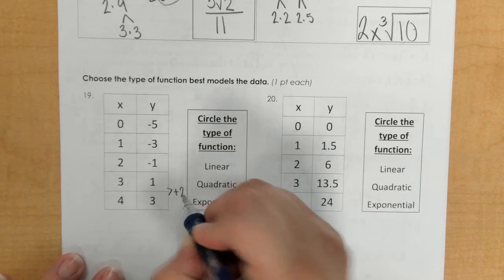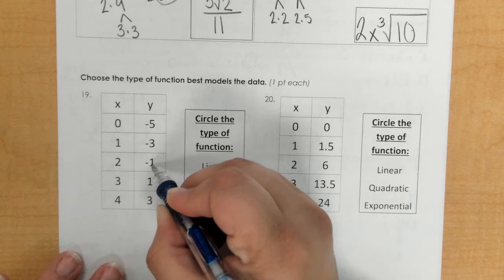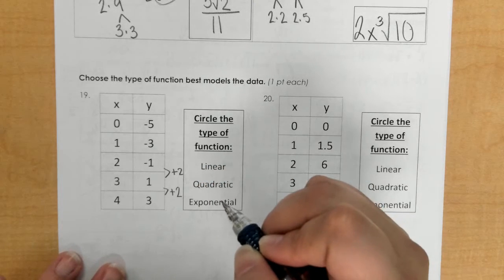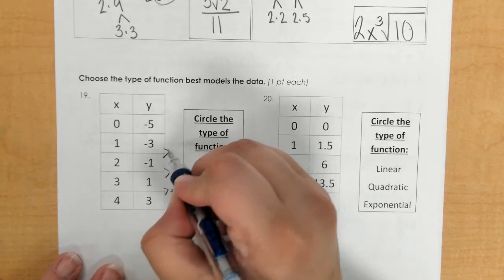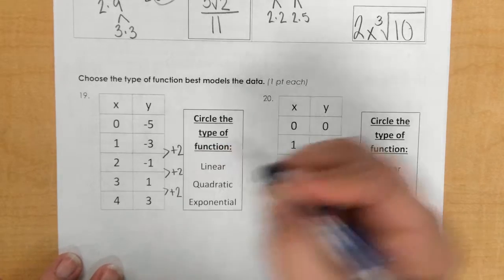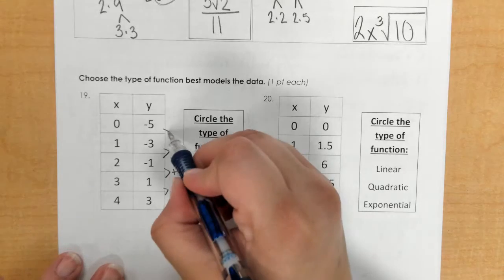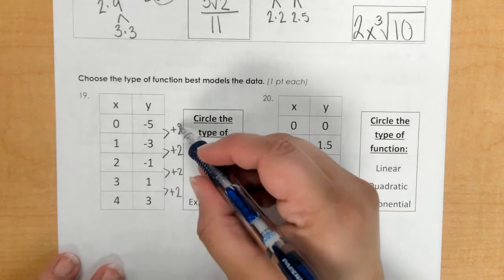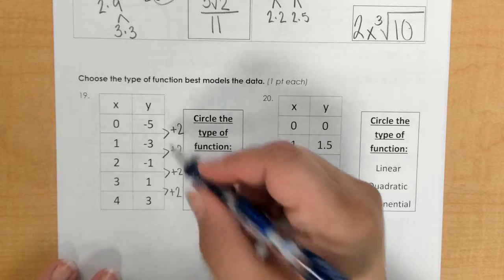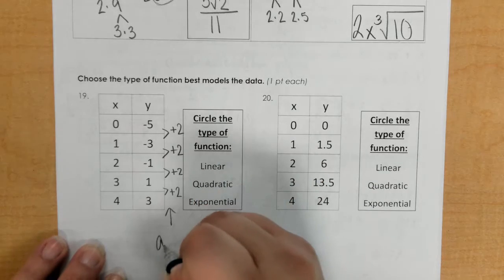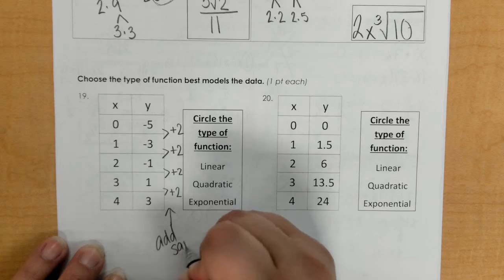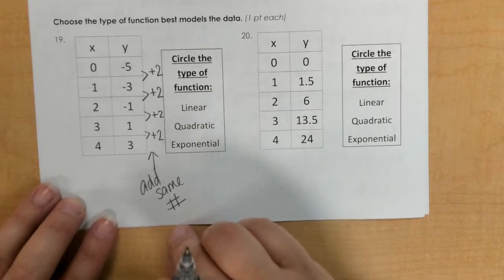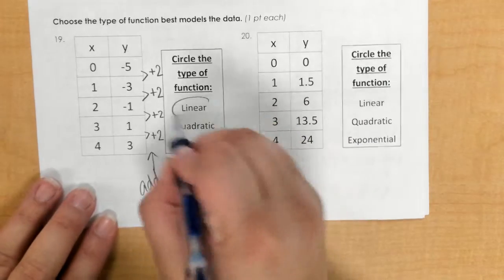I'm going to try adding 2 first to see if it works here. So -1 plus 2. Does that get to 1? Yes, it does. Okay. -3 plus 2 gets to -1. And -5 plus 2 gets to -3. So since I added the same number, okay, then I'm going to be picking linear.